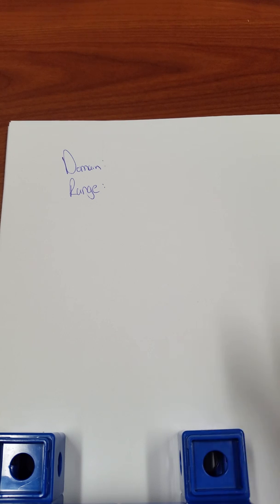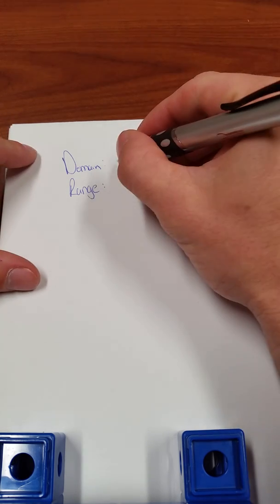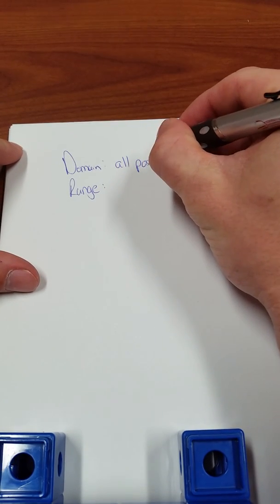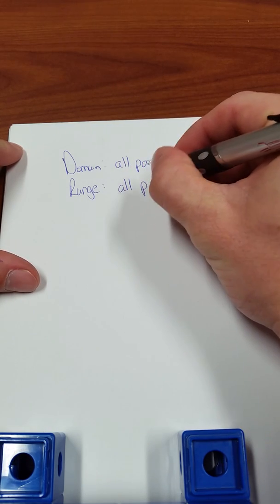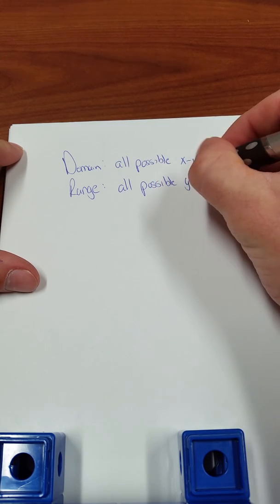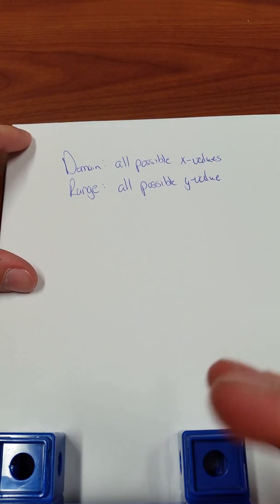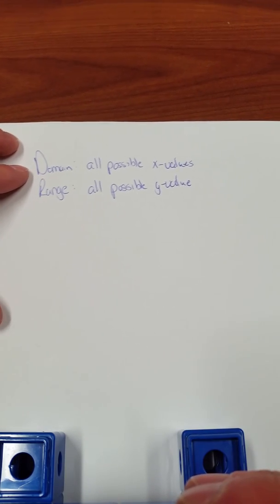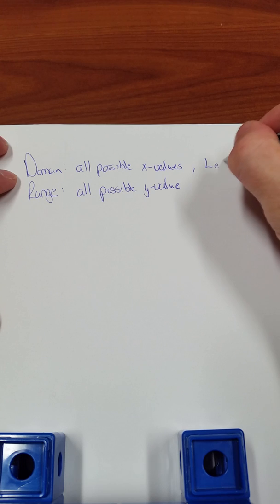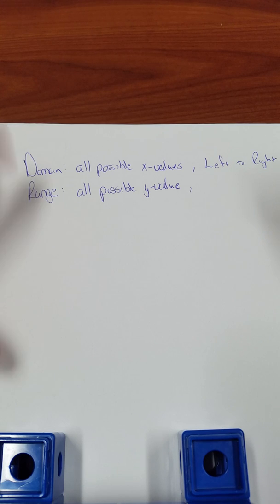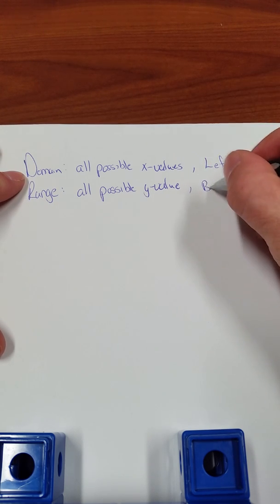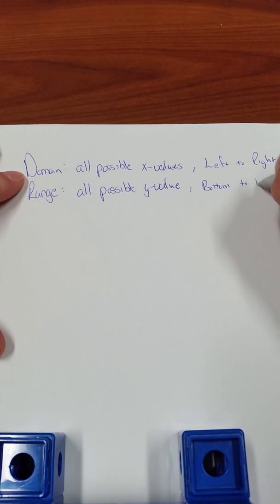All right, so the first thing that I want to talk about is domain and range. Domain is all possible x values. Range, all possible y values. The way that we're going to look at a graph and read a domain is from left to right. The way that we're going to look at range and read our range is from bottom to top. Okay, so domain left to right, range bottom to top.